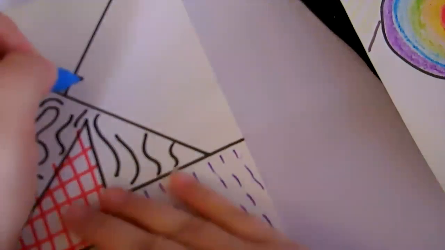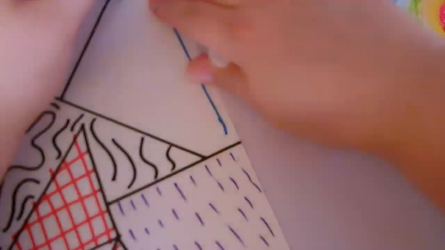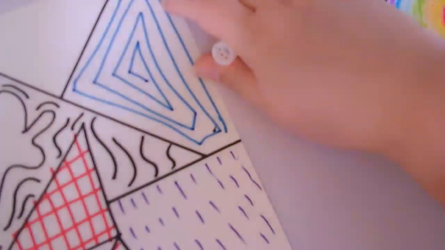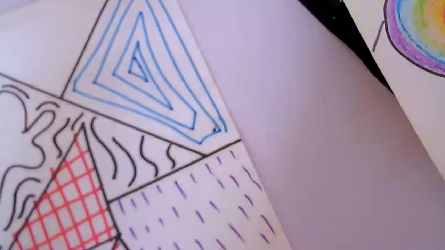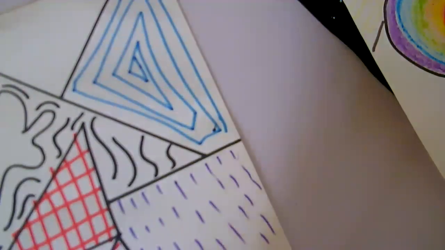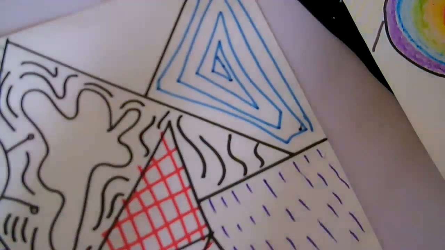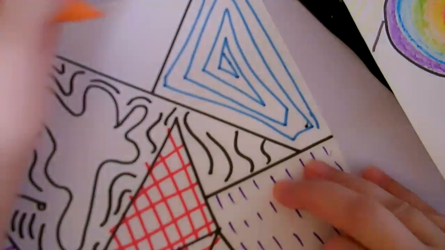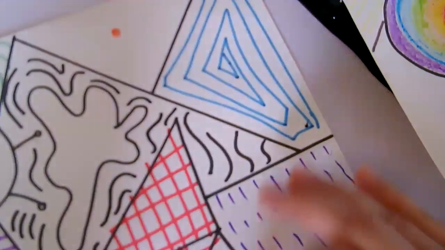And now this section, I'm going to follow the edge of the shape made by the section itself. And I'm going to keep going in almost like a spiral in itself. Okay. And then I have one more section. And I think I'll use pink. No, orange again. Orange one more time. And then I will have all my marker done. Okay. So for this one, I'm going to just do like a dot in the middle.